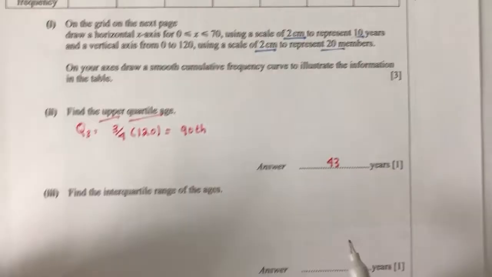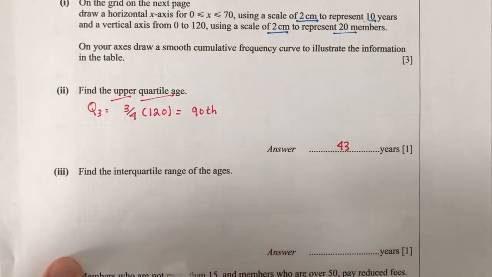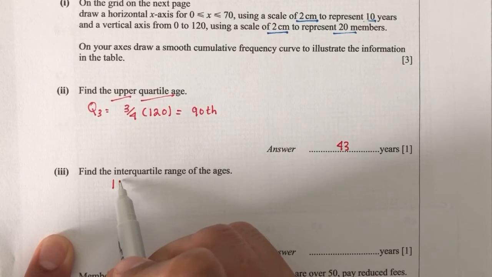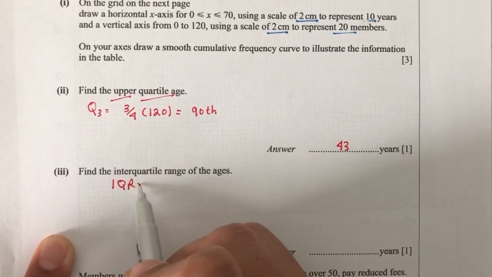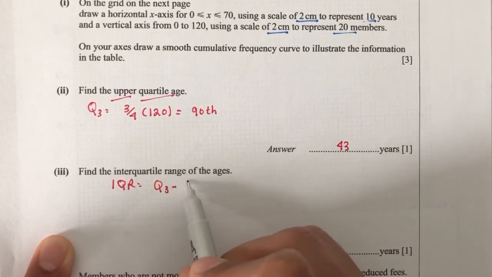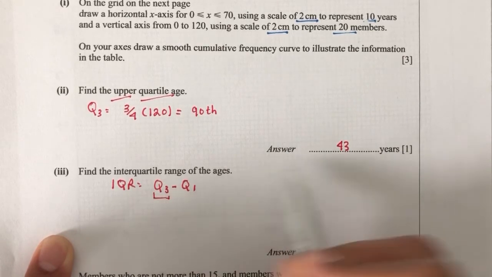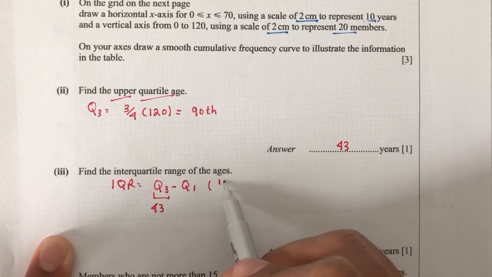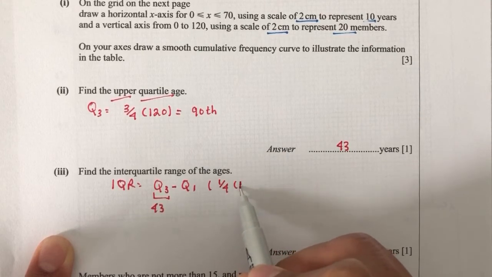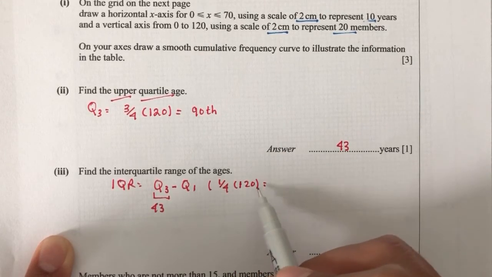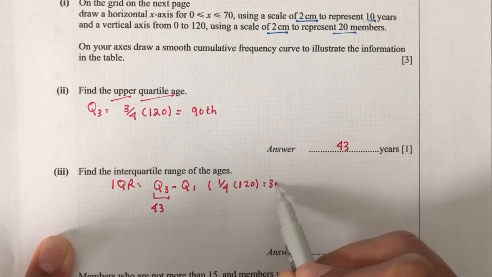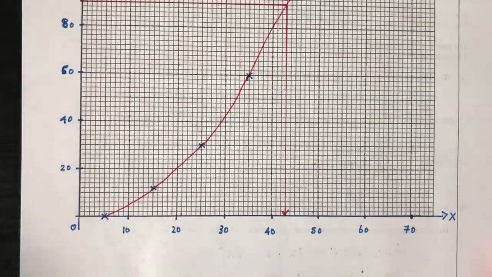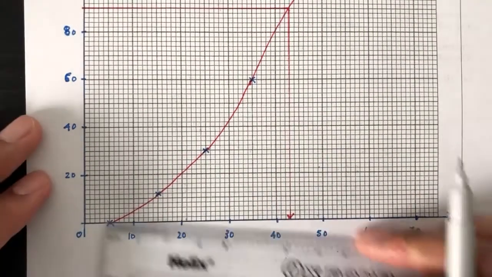Now find the interquartile range of the ages. So I is equal to Q3 minus Q1. So Q3 we have as 43. Q1 is 1/4 times the number of people, which is 120, equal to the 30th element. So let's find that. Same steps. 30th will be here.